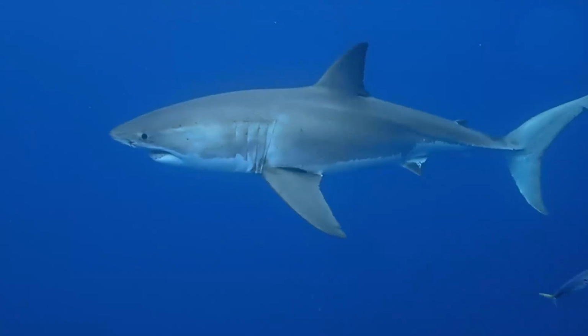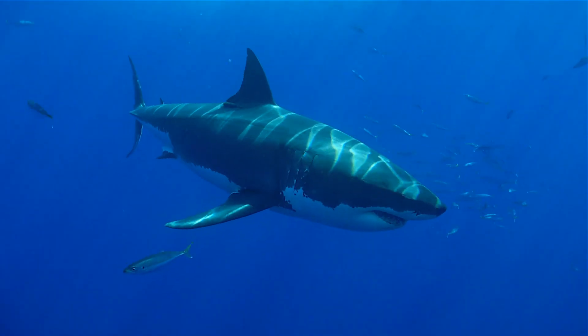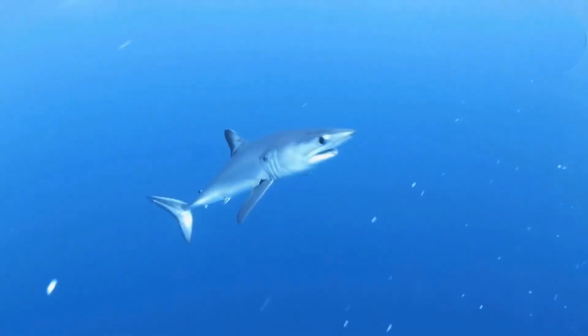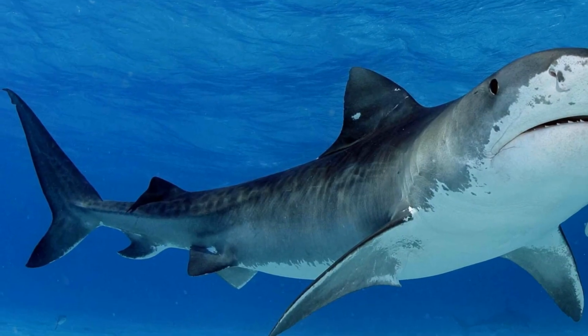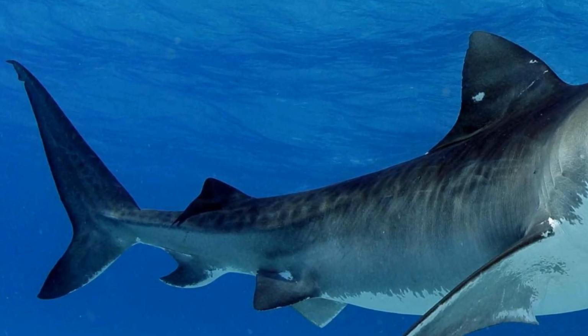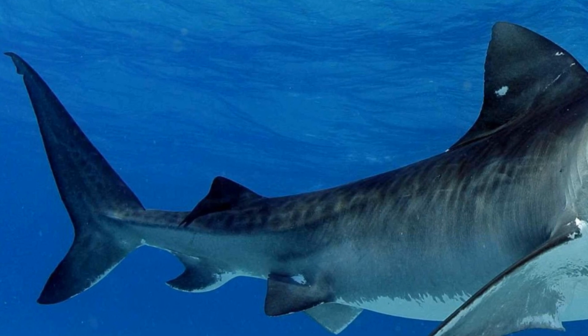It is a marine fish having elongated, streamlined, dorso-ventrally flattened body at anterior end and laterally compressed at posterior end. Tail is elongated with heterocercal caudal fin. The upper and lower halves are of unequal size.